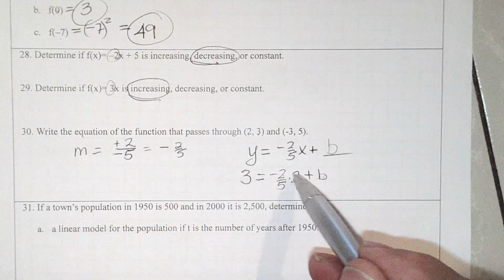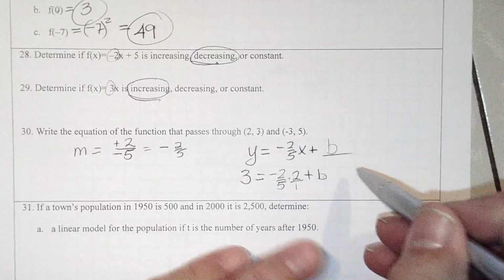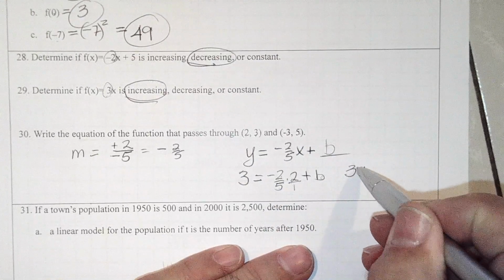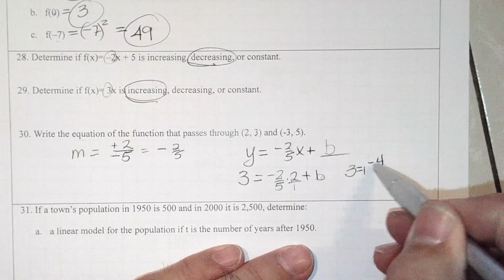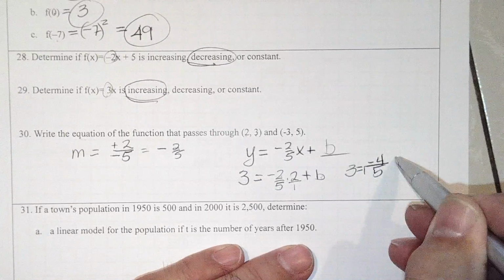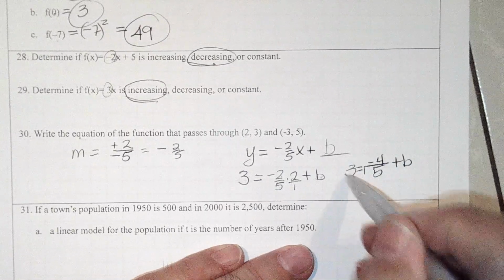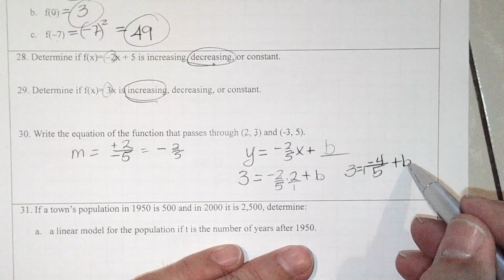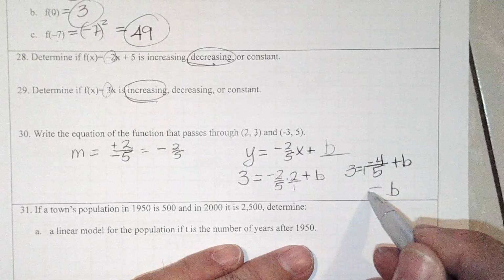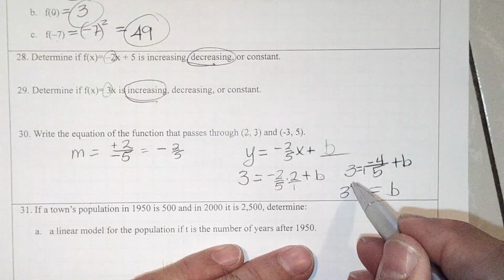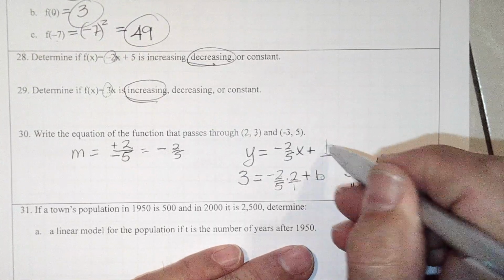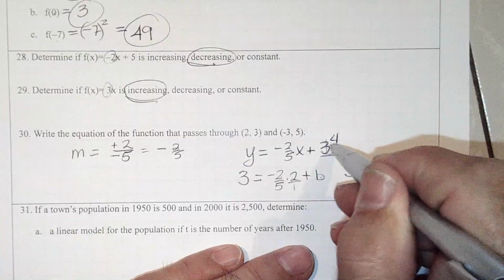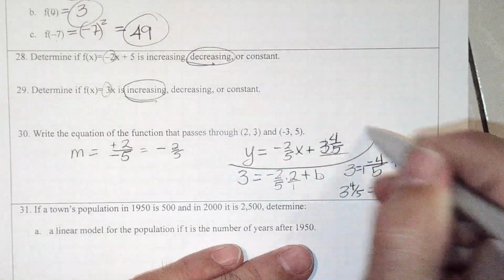So this is negative 4/5. So I add 4/5 to both sides, and I get b is equal to 3 4/5. So that's what I have to write here. And there's the equation.